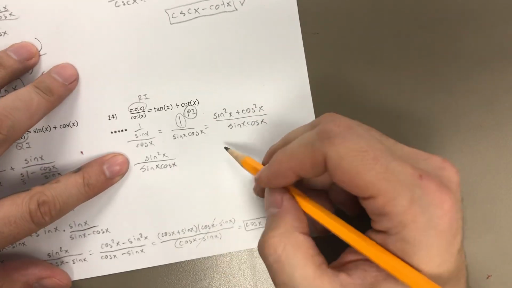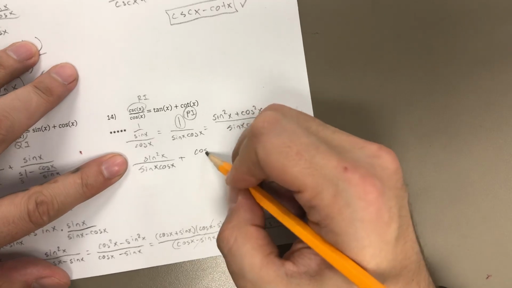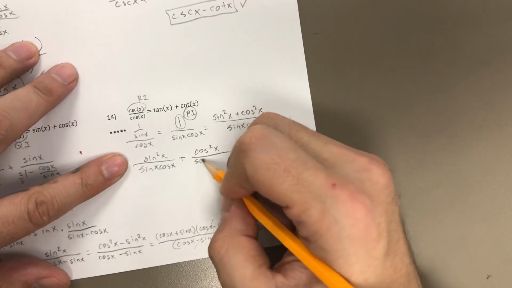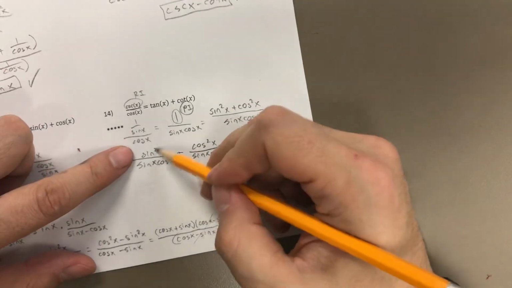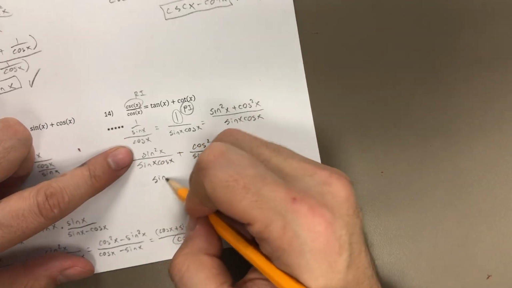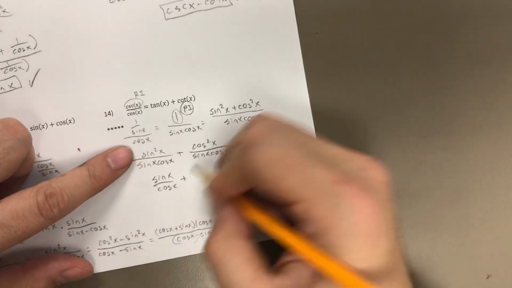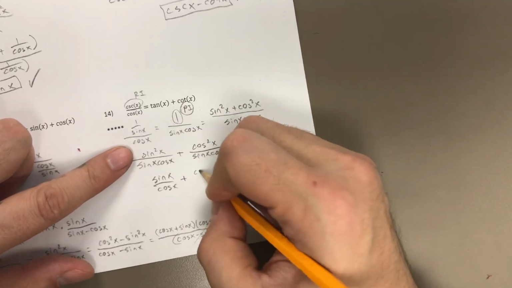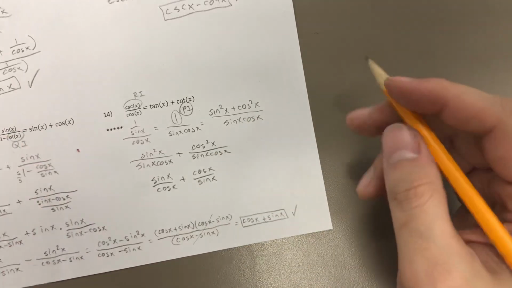Okay, so sine squared over sine cosine plus cosine squared over sine of x cosine of x. And then watch this. One of the sines will cancel out here, leaving us with sine of x over cosine of x, or tangent, plus, and then one of the cosines will cancel out here, so we have cosine of x over sine of x. That's brutal. Those ones are crazy.